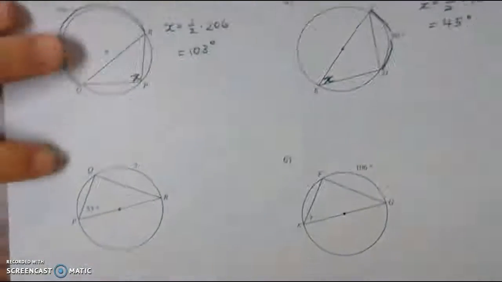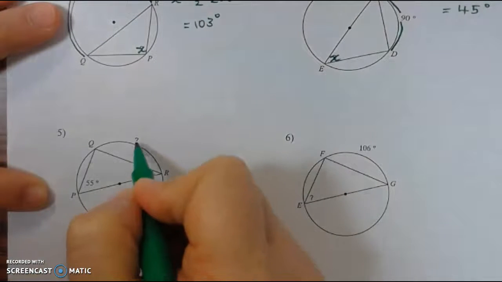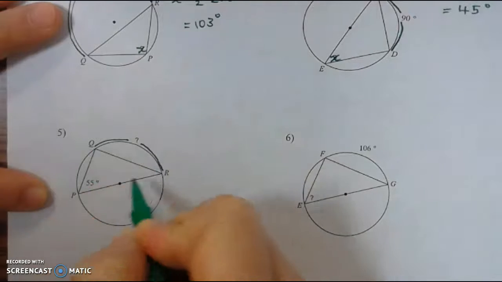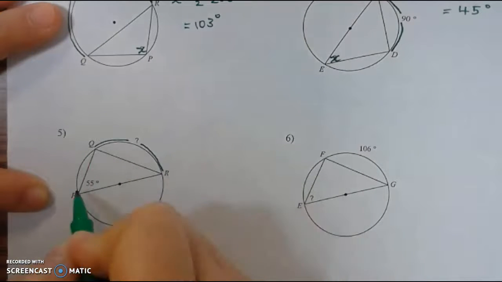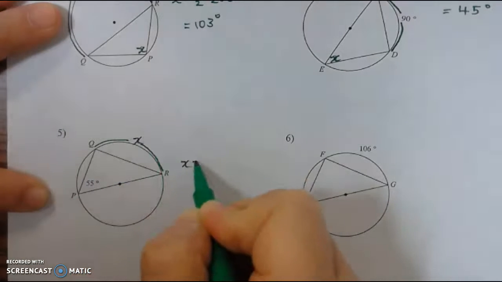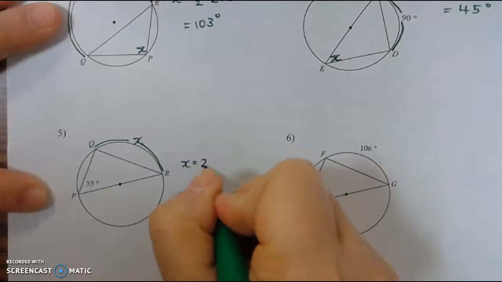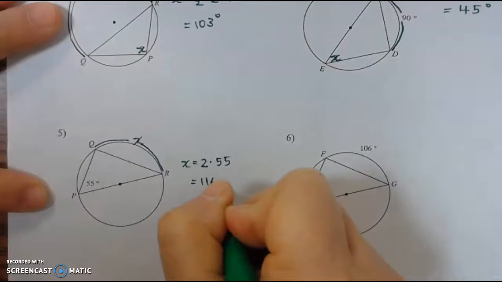And then number 5. Alright, this time we are being asked, what is this arc measure? Okay, we know the inscribed angle intercepted by arc QR is 55 degrees, and if I call this X, what is the relationship? Is it going to be half or twice? It's going to be 2 times the 55, which is going to be 110 degrees.